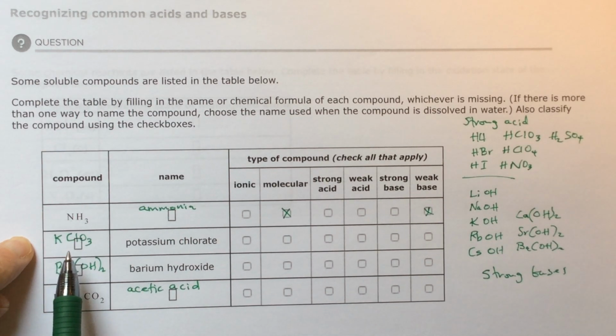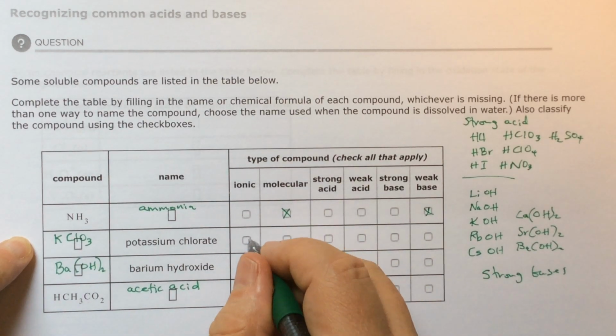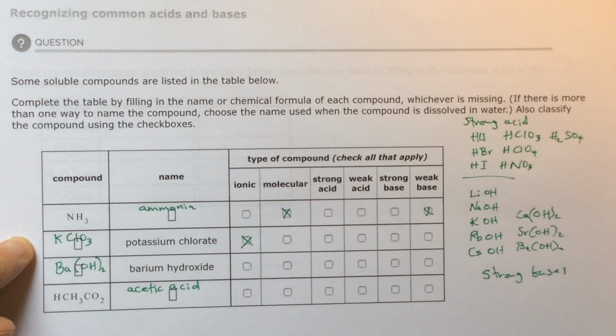So is it ionic or molecular? Well, it's got a positive and a negative. It's got a +1 and a -1, so this is ionic. This is the other kind of substance. You can take all substances and divide them into acids, bases, and salts. And this is called a salt. It's not an acid or a base, it's a salt. And salts are often these ionic bonds.